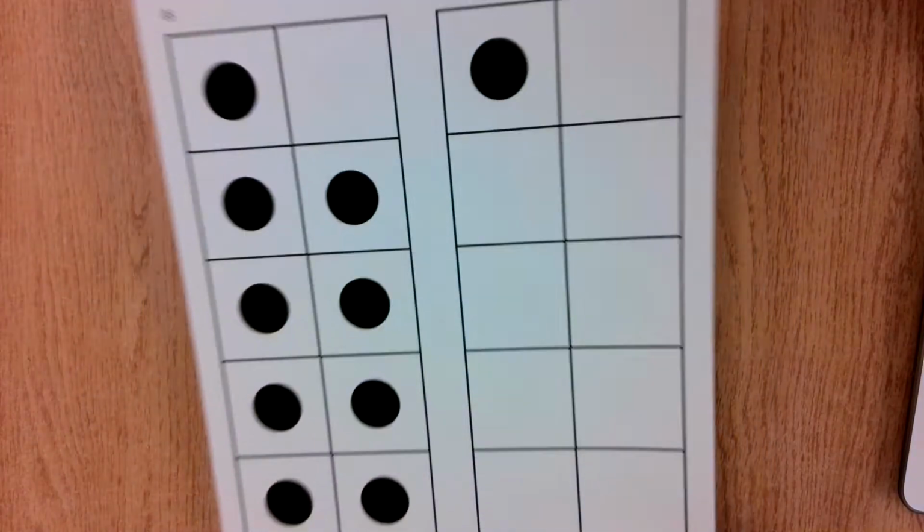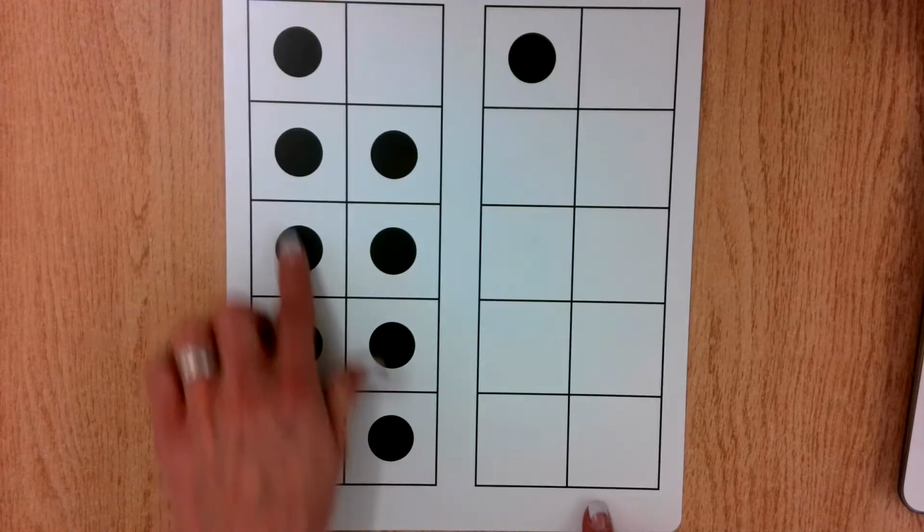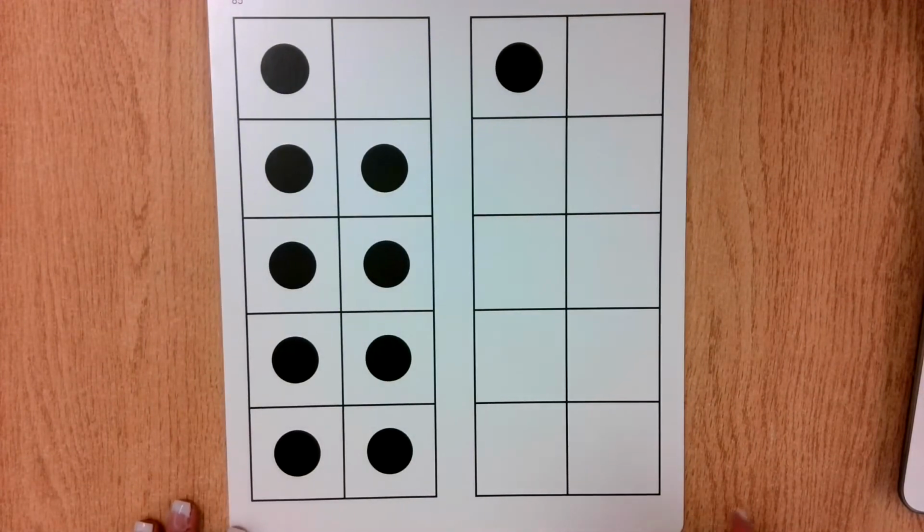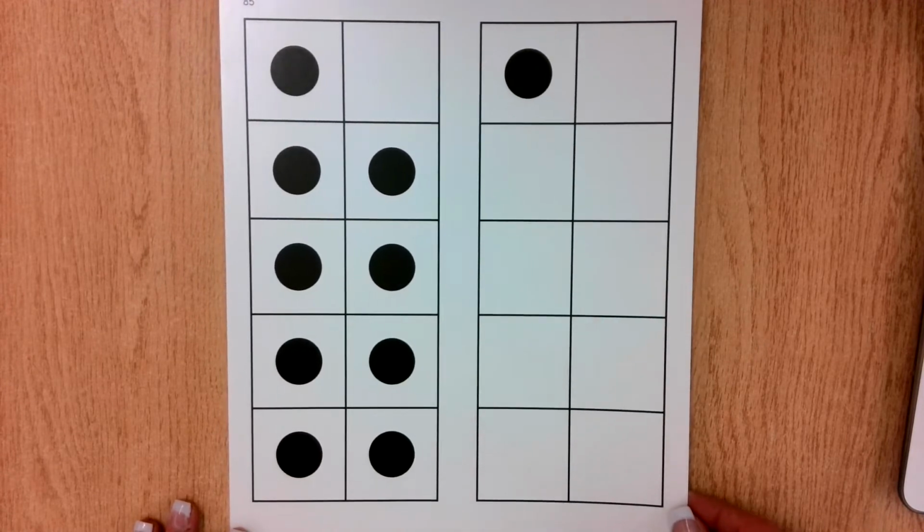Okay, I hope you're saying 10, because there's a 10 frame with one missing. If you move this one over, you have a full 10 frame. So there's 10 on the 10 frame. Perfect. Let's try another one.